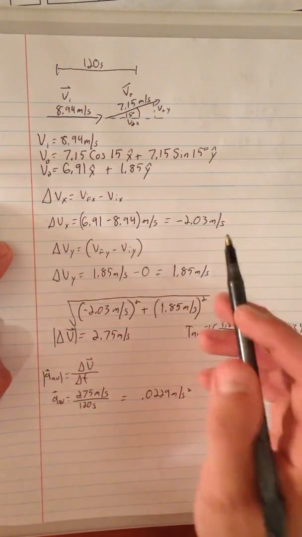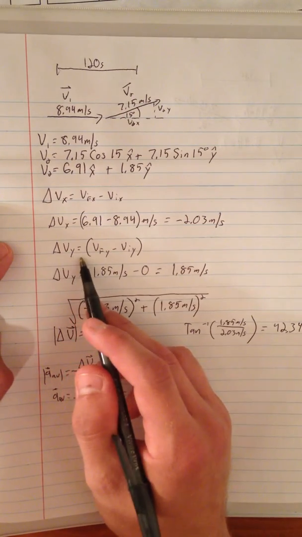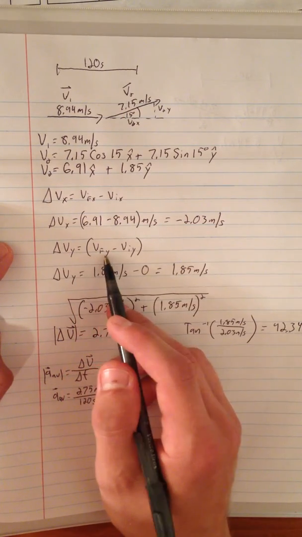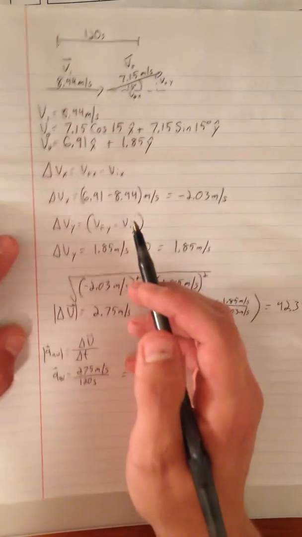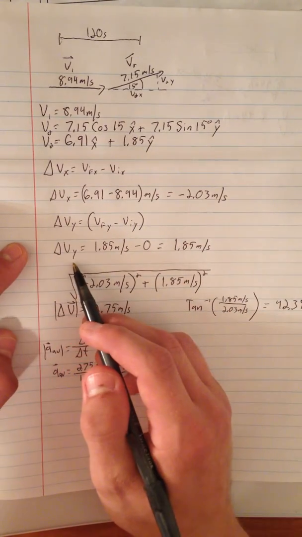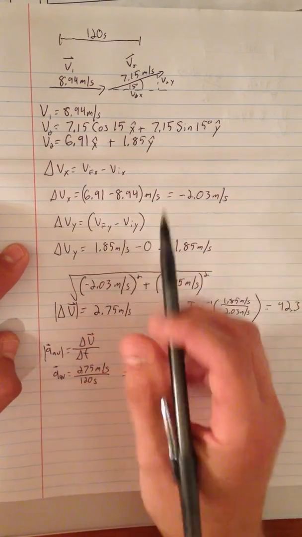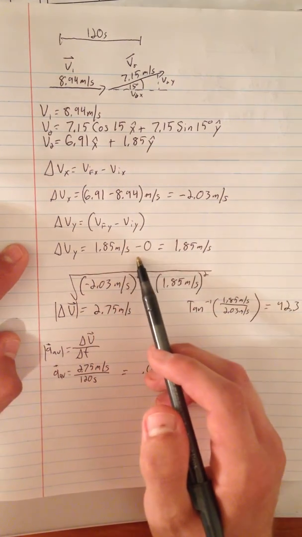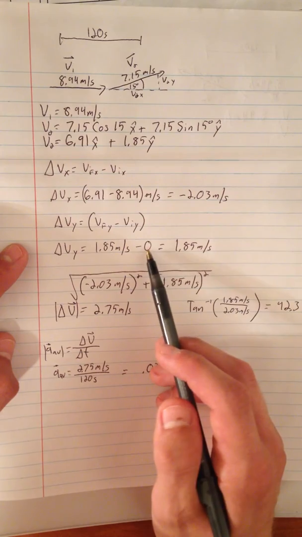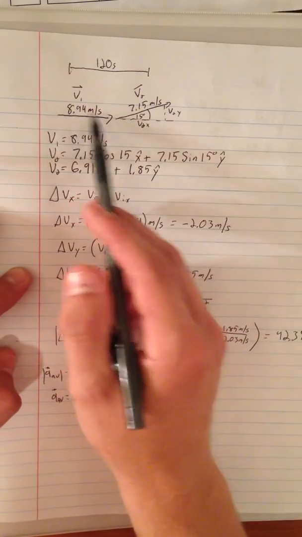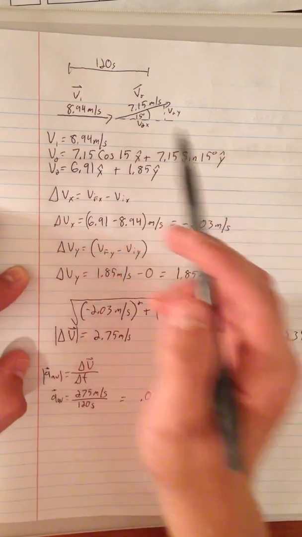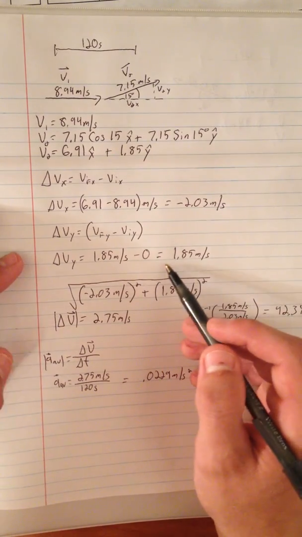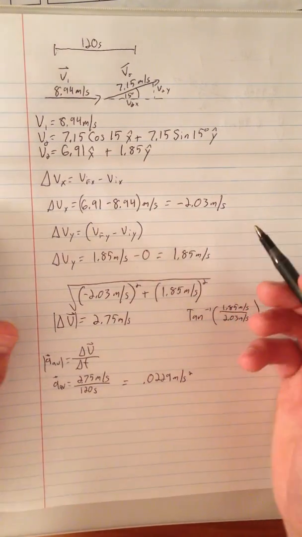Now we know the y is the same thing. The change in the velocity of y is going to be the final velocity of y minus the initial velocity of y. So we have right here that the change in the velocity of y equals 1.85 minus, and there's no initial velocity because it starts off just along the x-axis, so it's 0. That equals 1.85 meters per second.